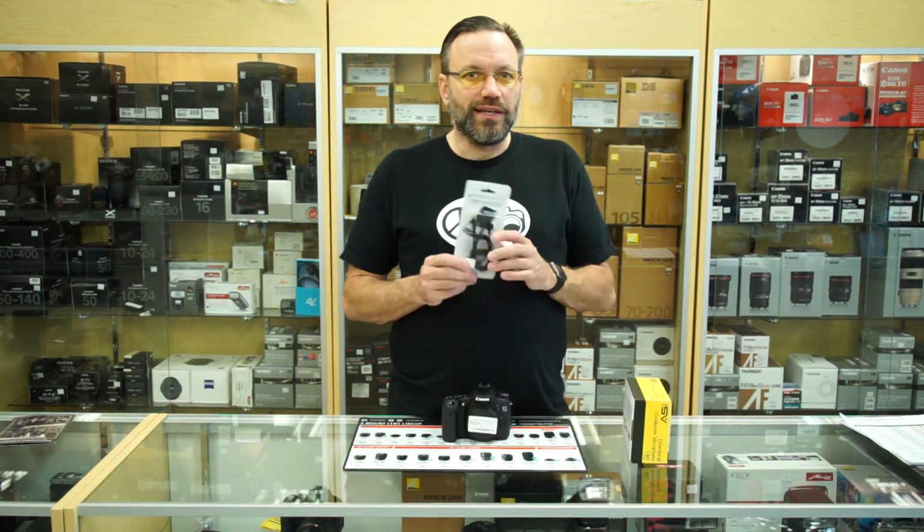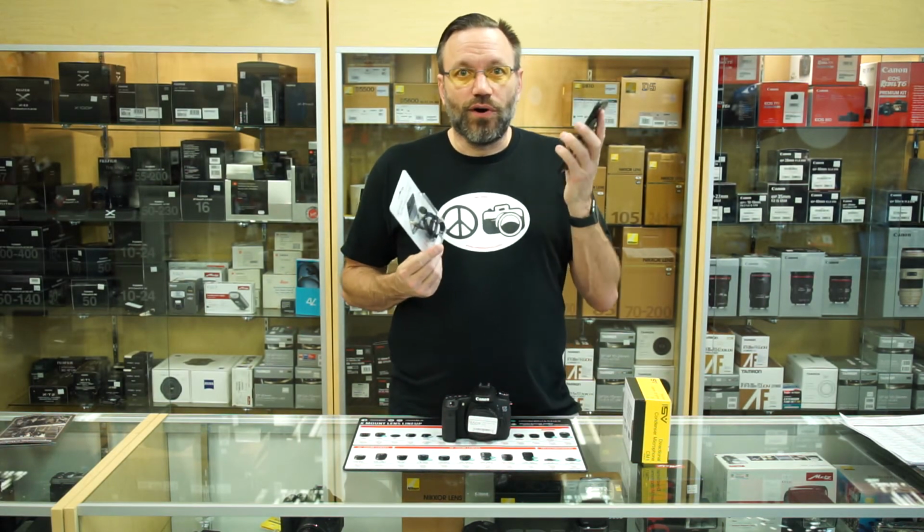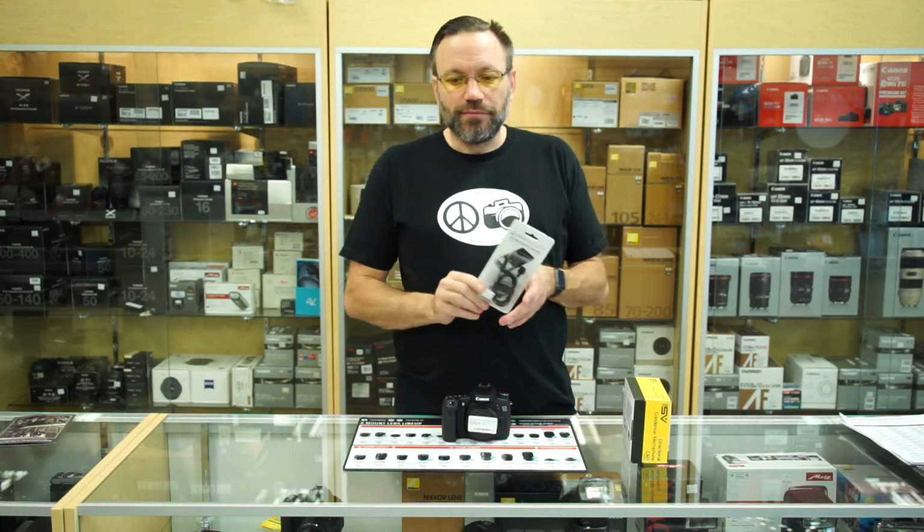You could use one of these. This is from Azden. This is a lapel mic. This will hook onto your shirt, and then this will plug into the headphone jack on your phone, and you could use the voice recording app on your phone to record the video. Record the audio, I'm sorry.